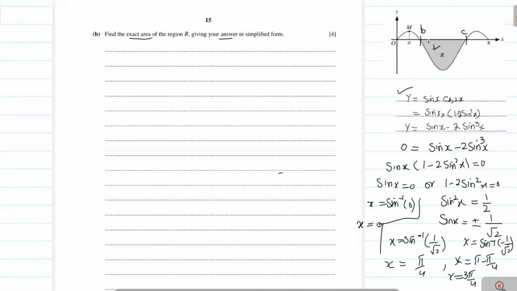Therefore, we write here x equal to pi over 4 at B, and at this position C is 3 pi over 4. Now we take this limit to calculate the area of this shaded region. Next, we find the area of this shaded region.